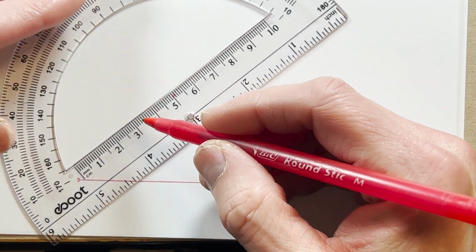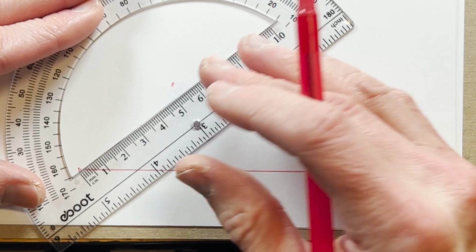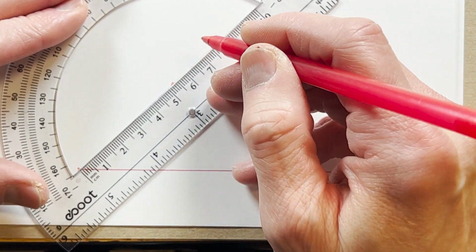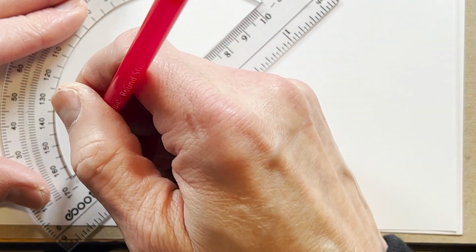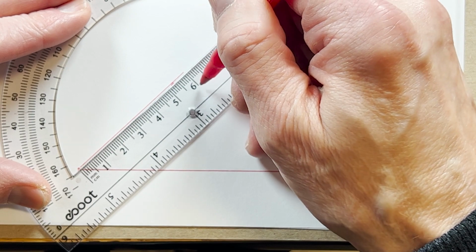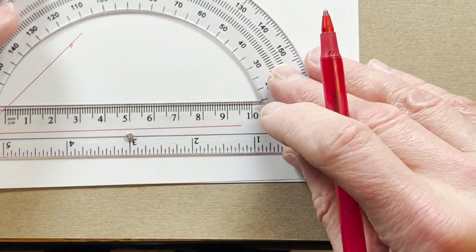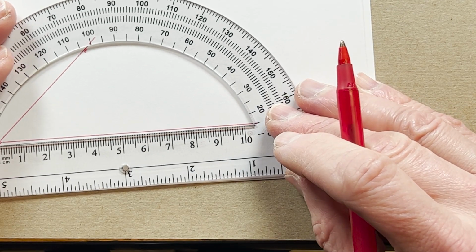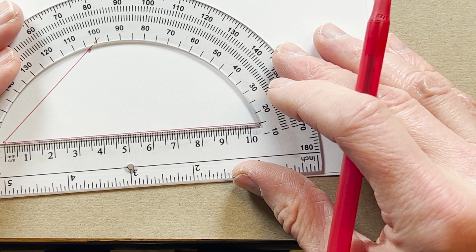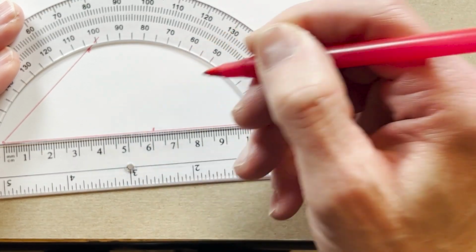Now I'm going to make a line here, but I want to make it 6 centimeters. So I'm going to line up the centimeter ruler with that dot, so that's at 0. And then I'm going to go out to 6 centimeters. I want this bottom line to be at 6 centimeters also, so I line up the 0 with that corner and then go out to 6 centimeters and put a little dot.